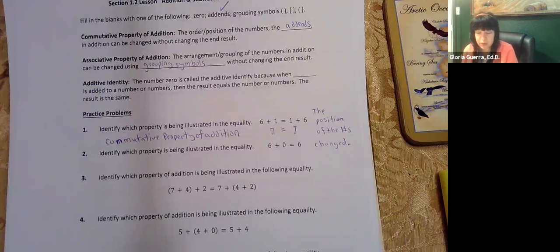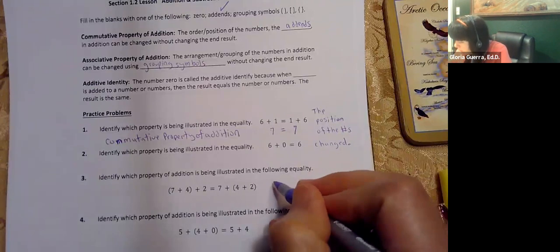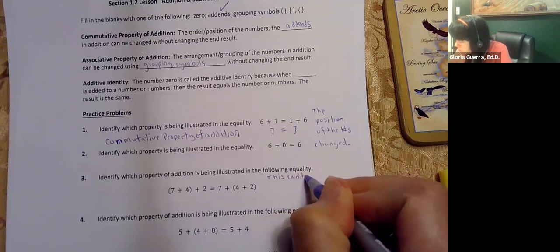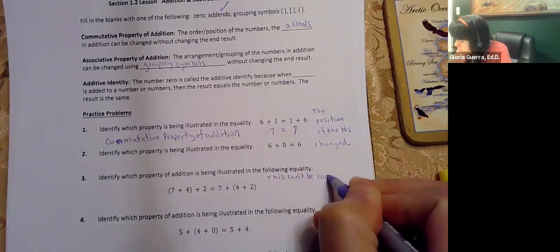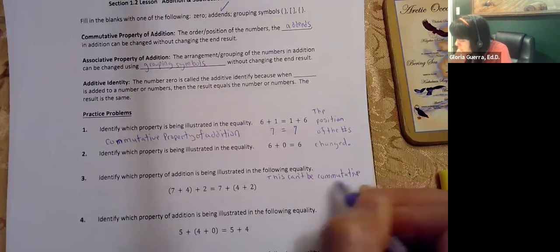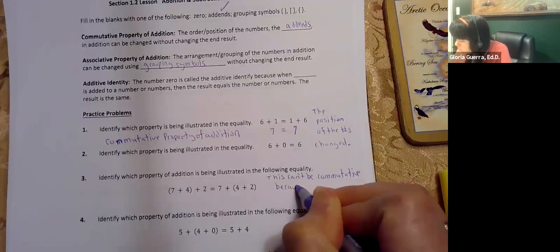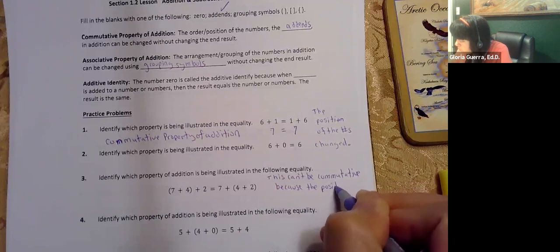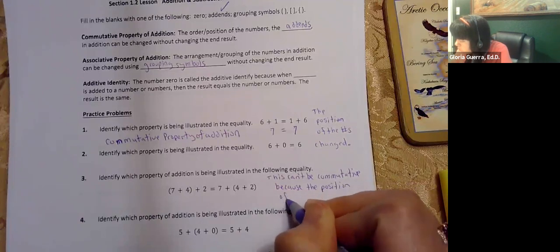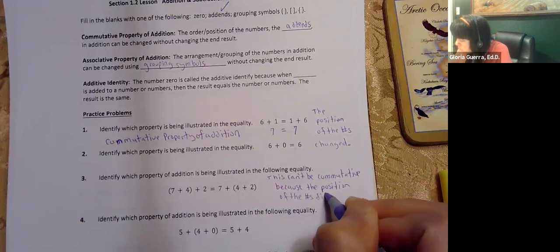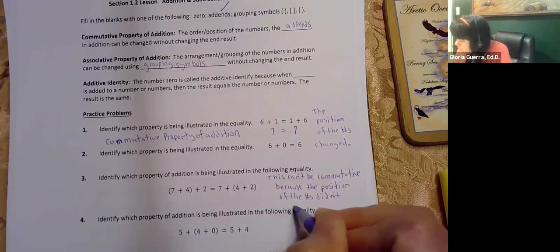Okay. And I can write that down just to remind you. I can say that this can't be commutative because the position of the numbers didn't change.